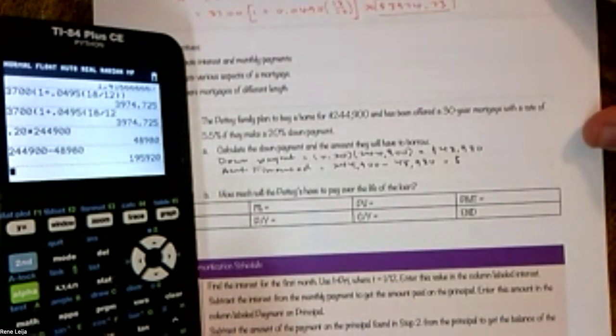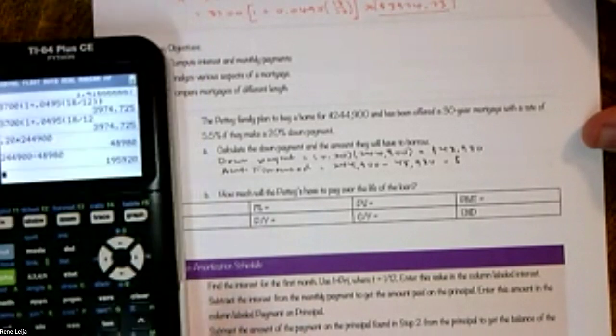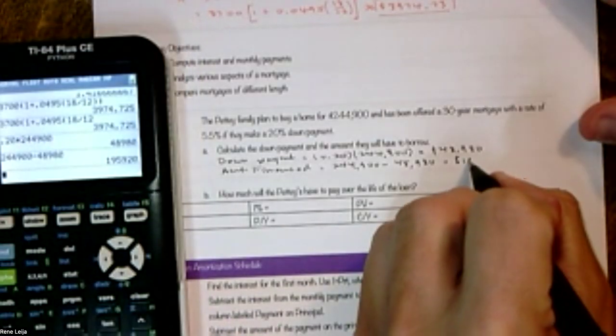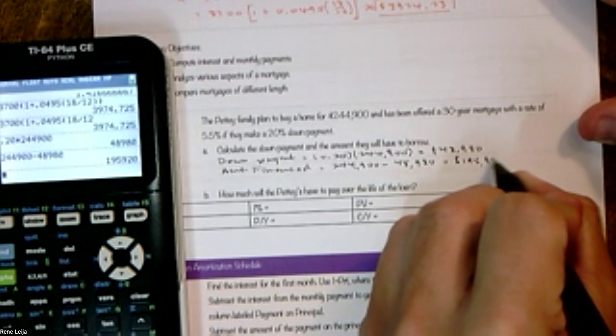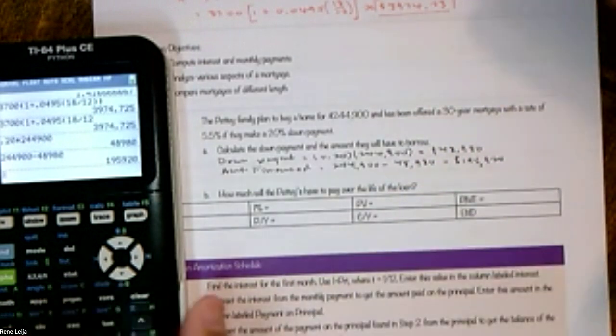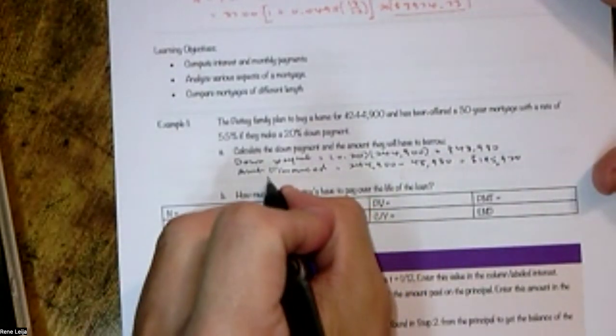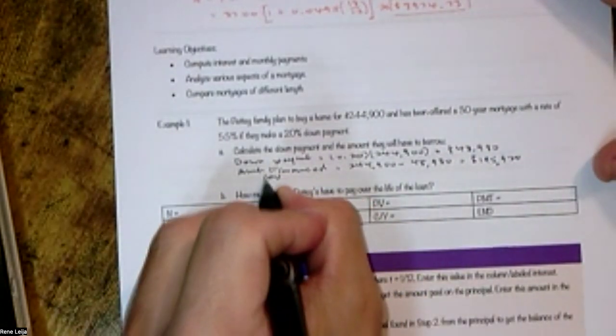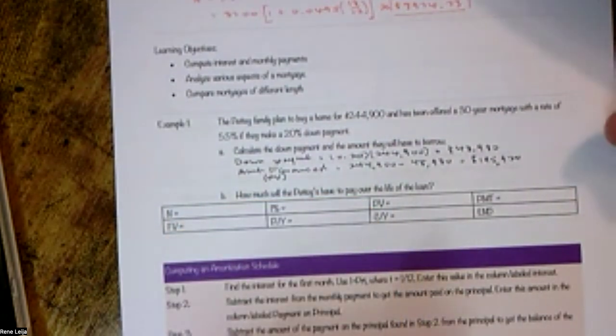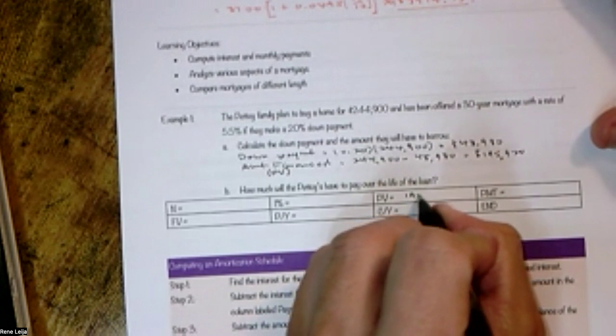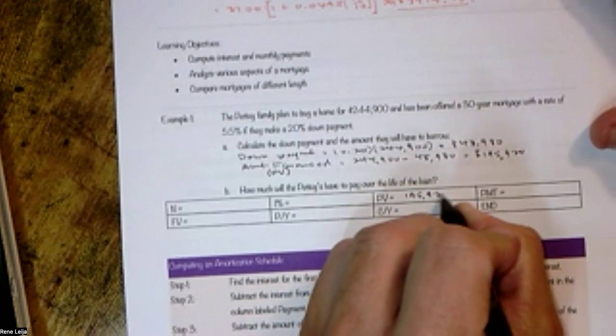So they are going to finance $195,920. Okay. All right. Now, this amount financed is going to be your PV. That's the present value of the loan. 195,920. How much will they have to pay for the life of the loan?